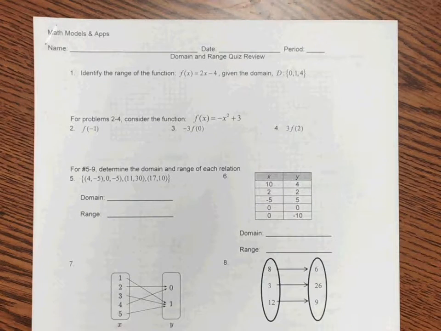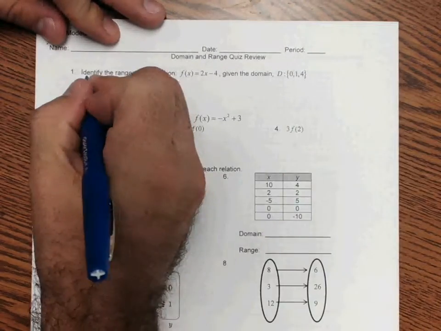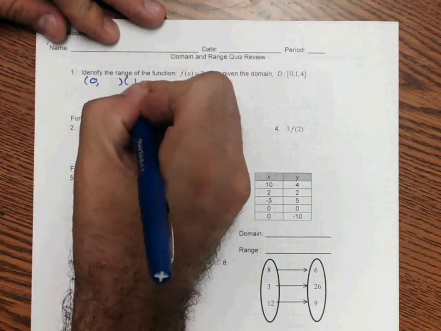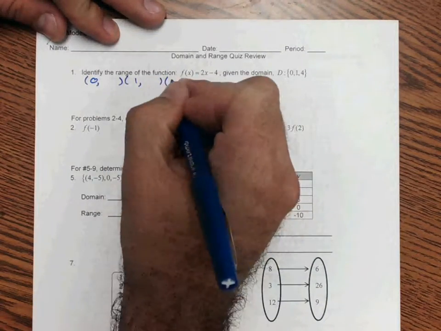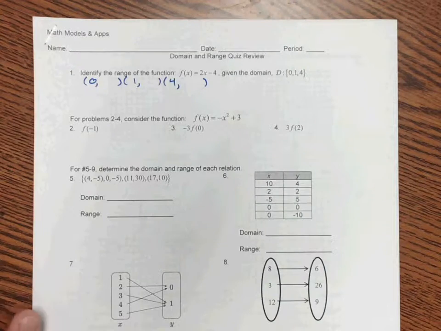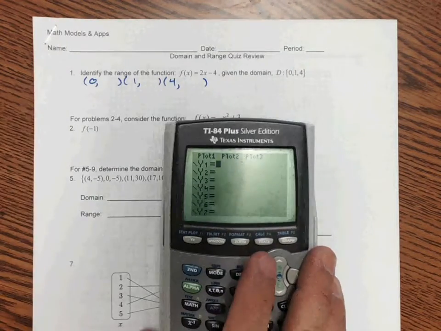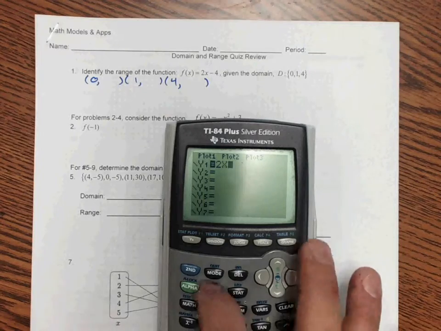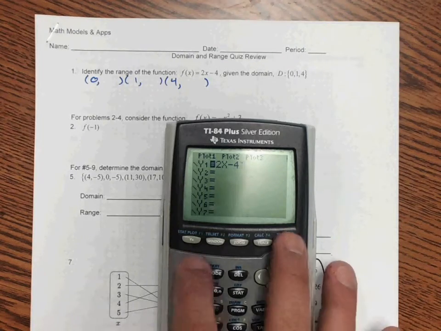As you can see, the first question says identify the range of the function f of x equals 2x minus 4 given the domain 0, 1, and 4. What this means is that when x is 0, 1, and 4, what is y? The easiest way to go about this is to use the calculator. So we're going to plug in this function, 2x minus 4.